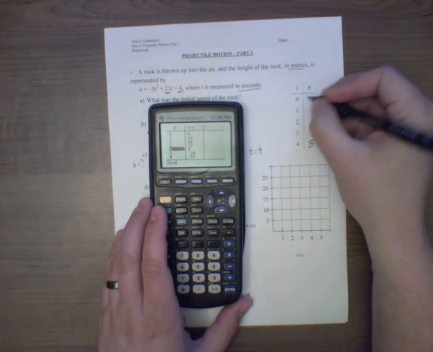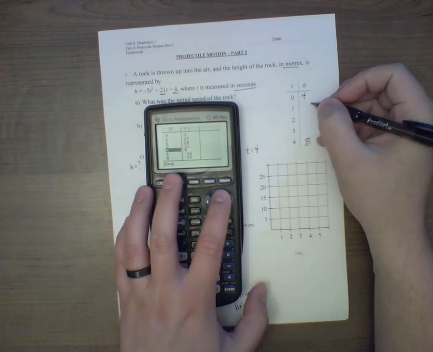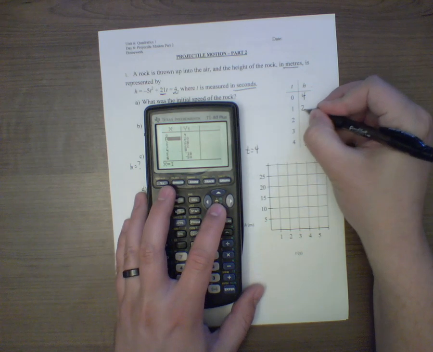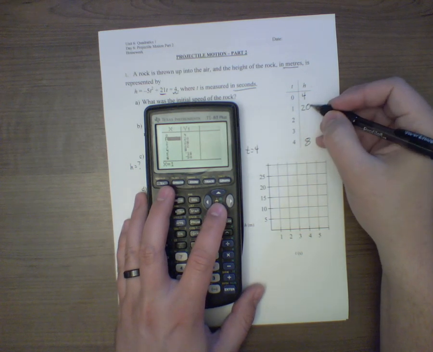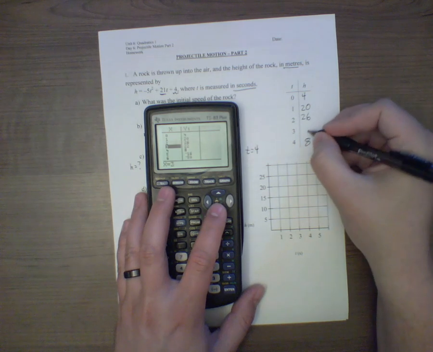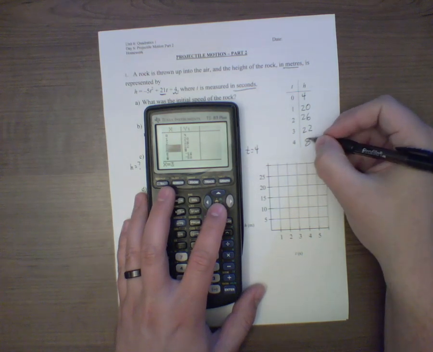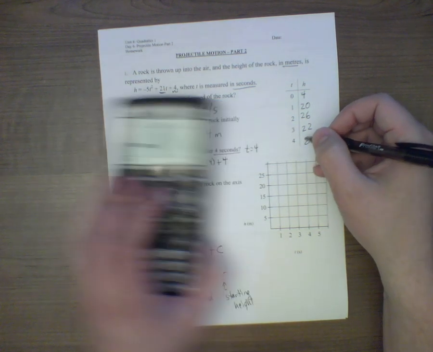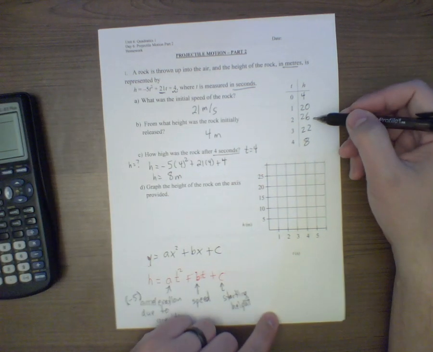So when time is 0, the height is 4 meters. When the time is 1 second, it's a height of 20 meters. At 2 seconds, it's at 26 meters. At 3 seconds, it's at 22 meters. And at 4 seconds, it is at 8 meters. Now that I have my table of values, I can graph.